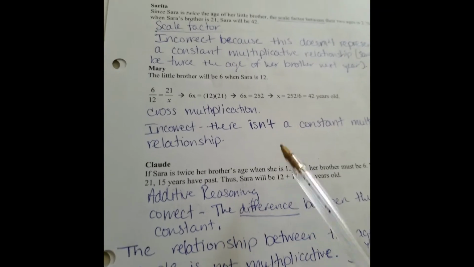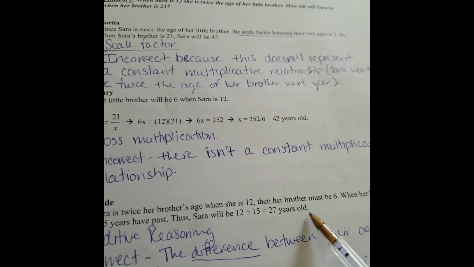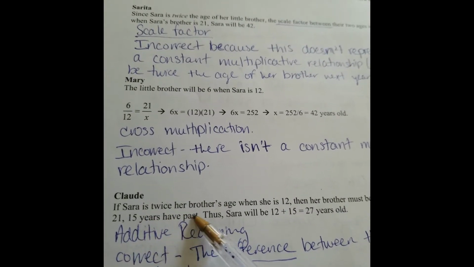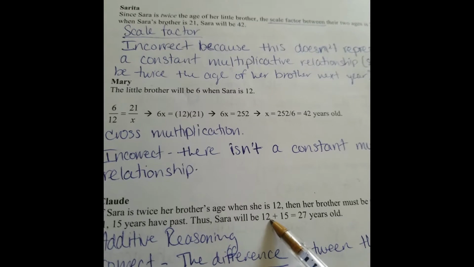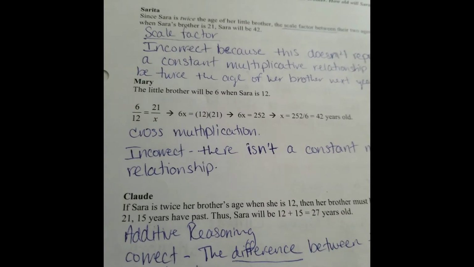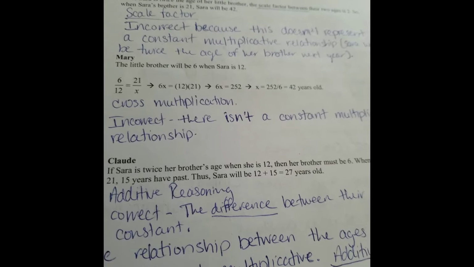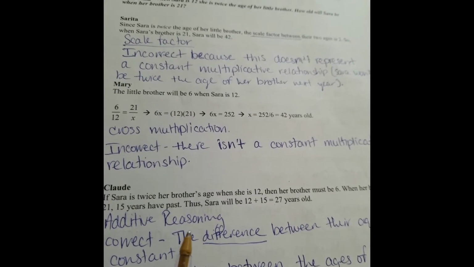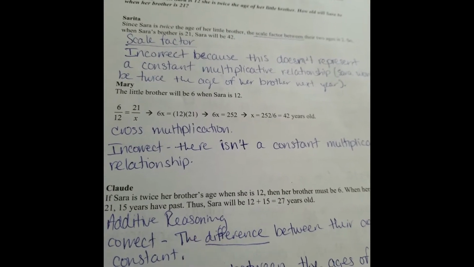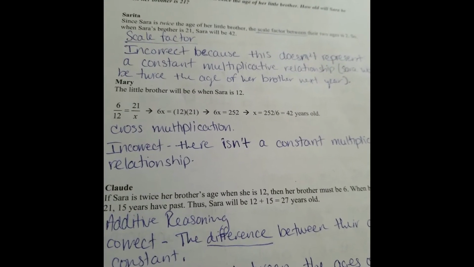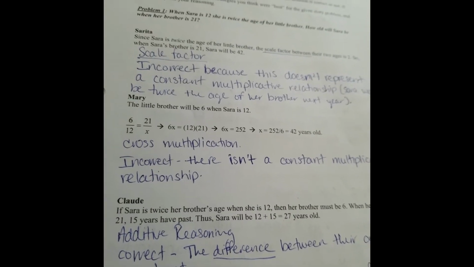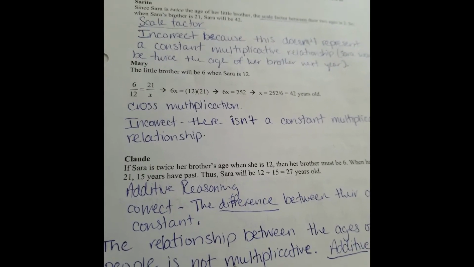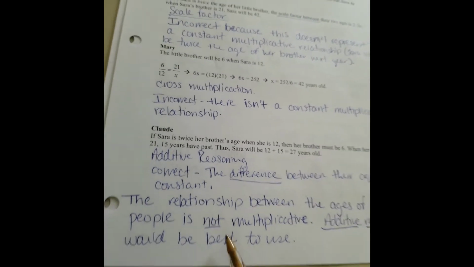Claude's works. If Sarah is twice her brother's age when she's 12, then her brother must be 6. When her brother is 21, 15 years must have passed. Thus, Sarah will be 12 plus 15 equals 27 years old. So this is additive reasoning, right? It's taking into account the differences between their ages, which are constant, right? The differences between their ages is going to remain the same every single year. Okay, the relationship between the ages of two people is not multiplicative. Additive reasoning would be the best to use.